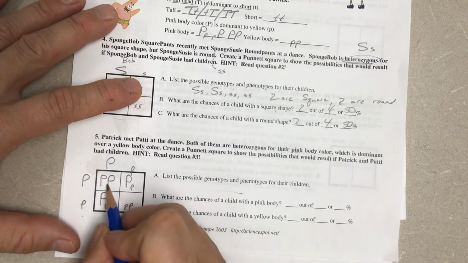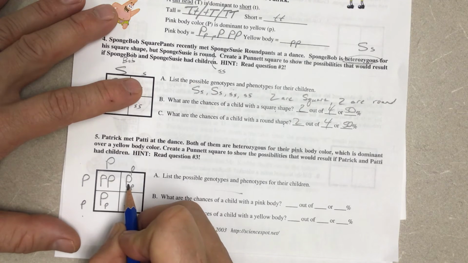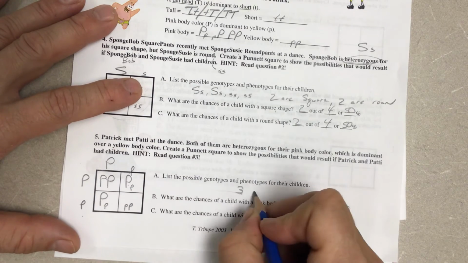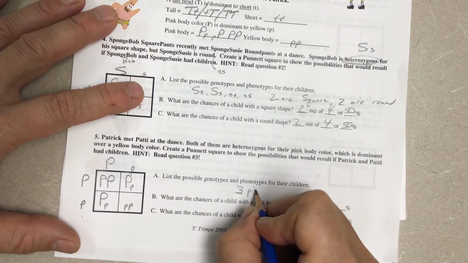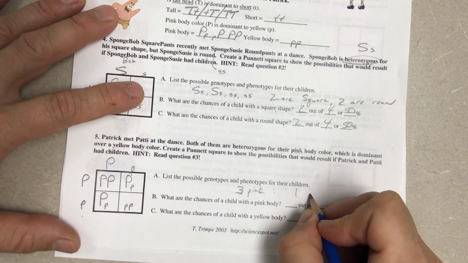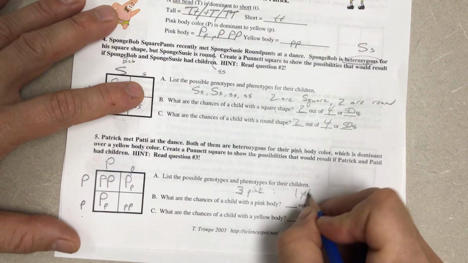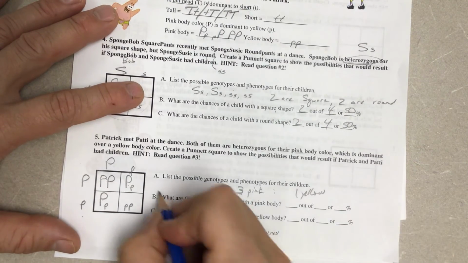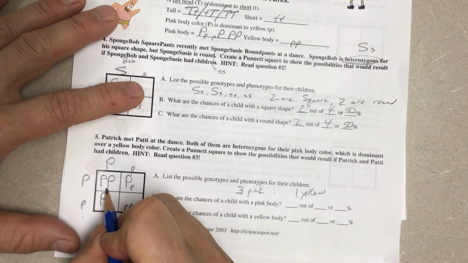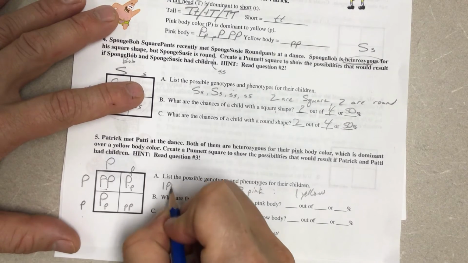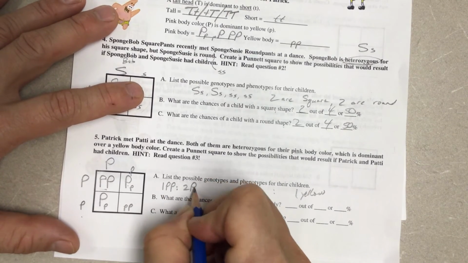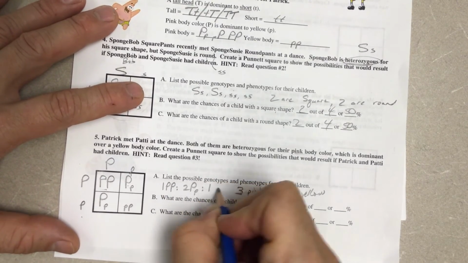What do they look like? 1, 2, 3 all have a capital P, so 3 are pink, and 1 is, what's the other one? Yellow. That's the phenotype.